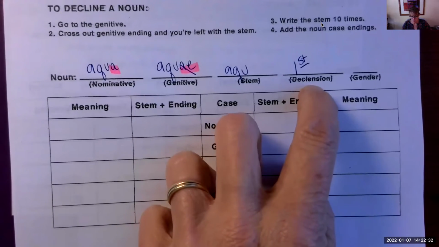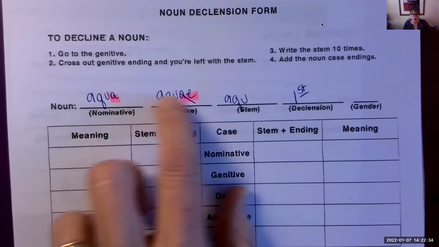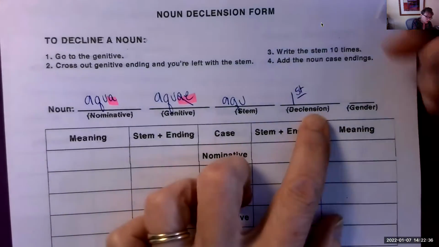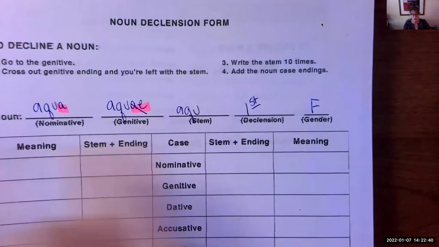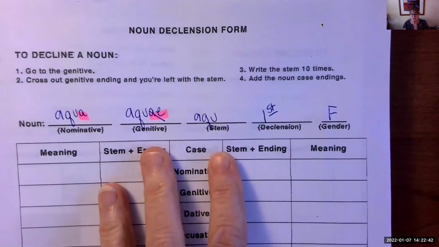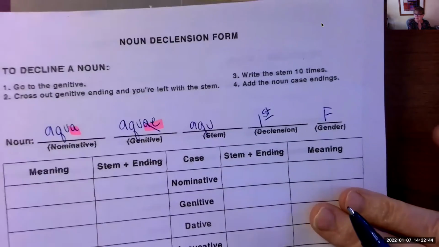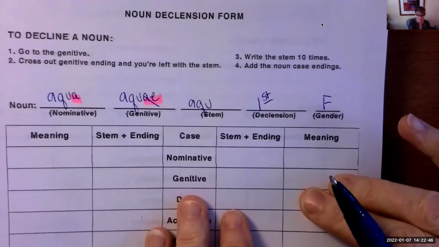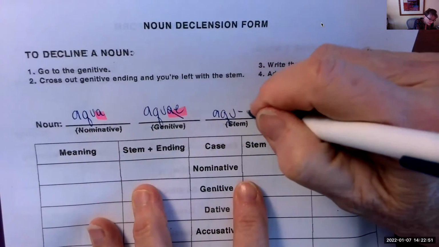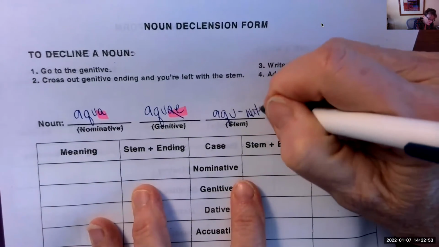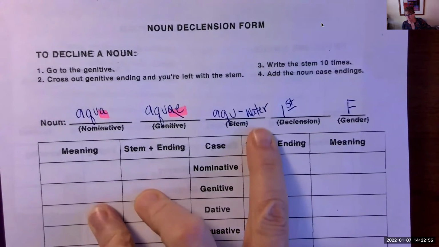And so this aqua is a first, and the gender is feminine. So I have these pieces of information up here because these are the pieces that I want you to memorize. Now, sadly, I left out the meaning. So why don't we put it in right here? It means water.